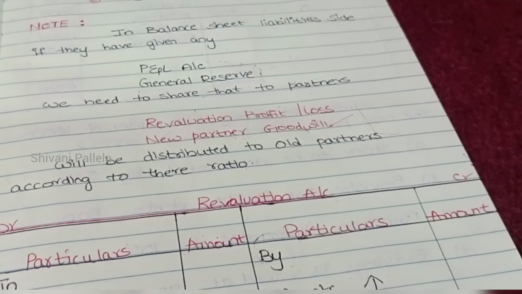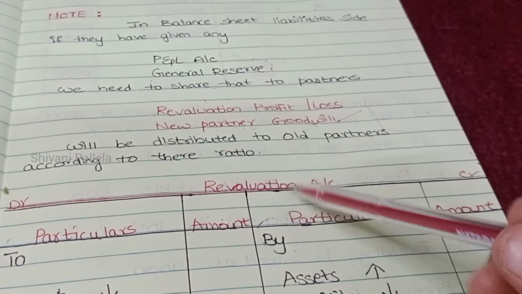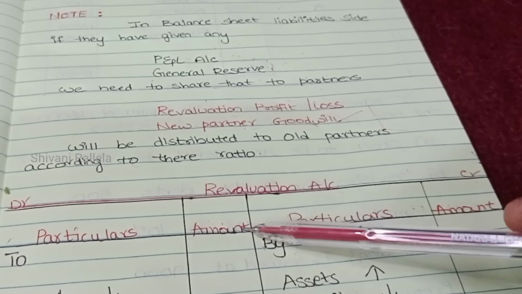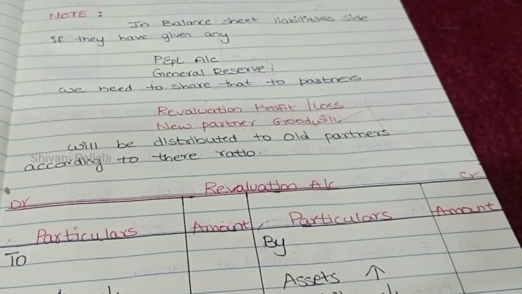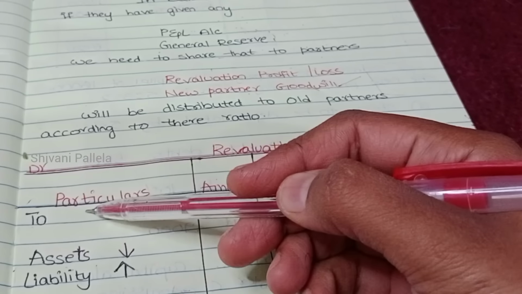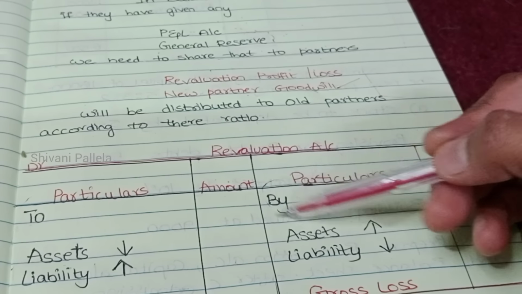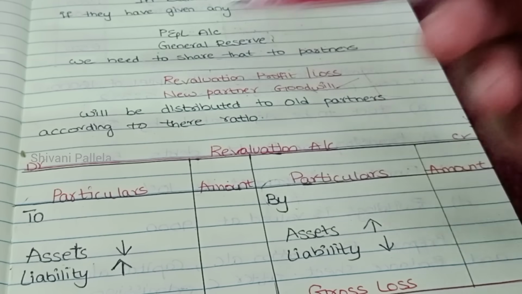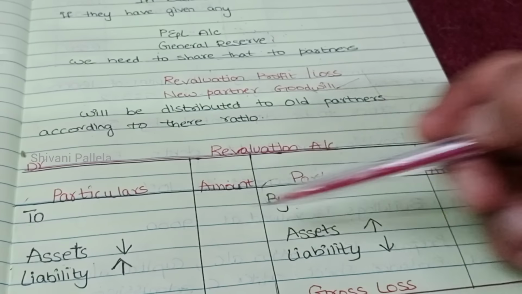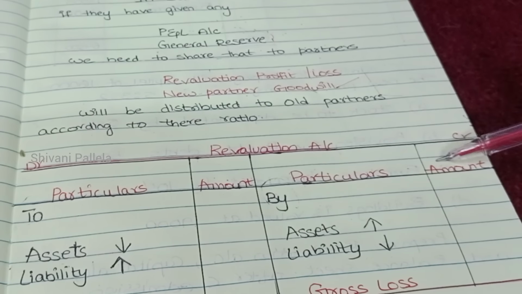Okay, what are the things that will come in revaluation account? In revaluation account, this is the proforma: debit, credit. Particulars, amount, like this you need to draw. In debit, whatever comes here, it will start from 'to account' to balance sheet, like that it will come. Here, whenever the transaction is starting, whenever it is crediting, it is starting from 'by'. When asset is decreasing or liability is increasing, we need to enter it in revaluation account debit side. When asset is increasing or liability is decreasing, we need to enter that in revaluation account credit side.